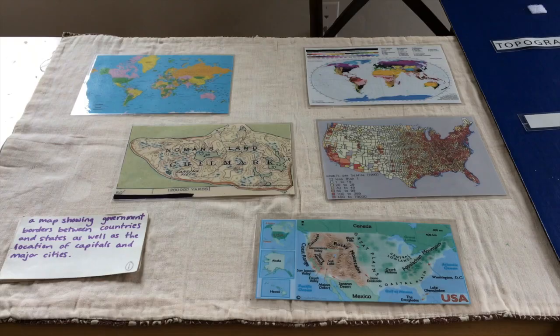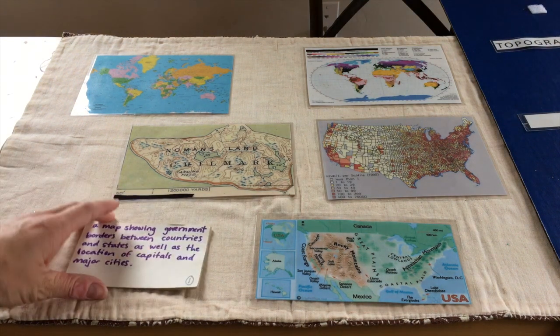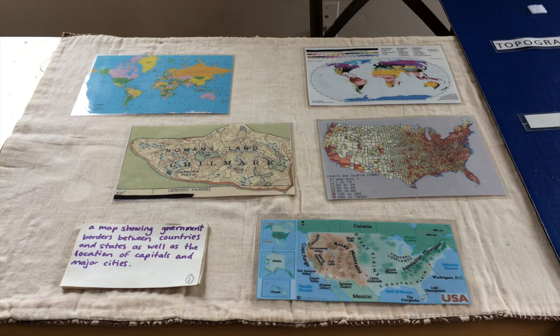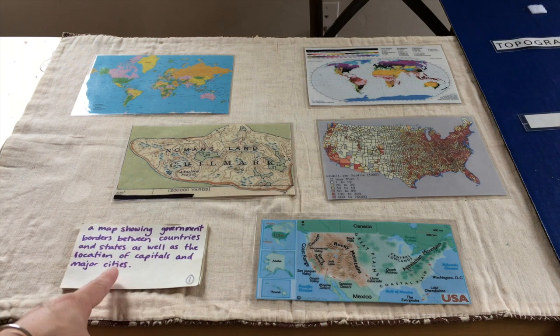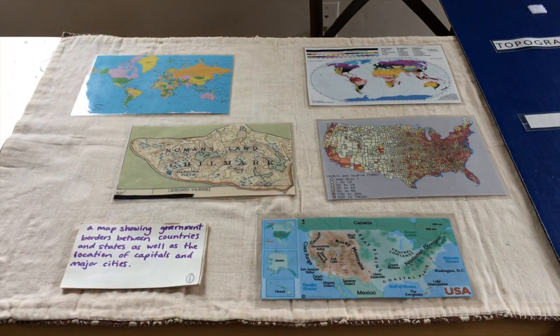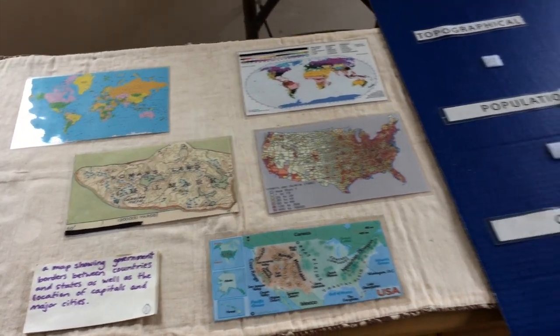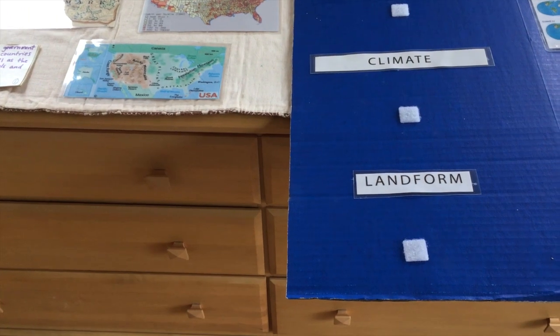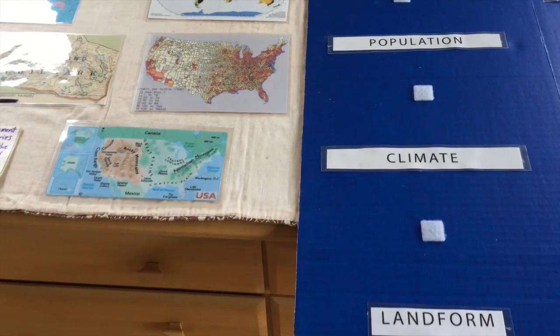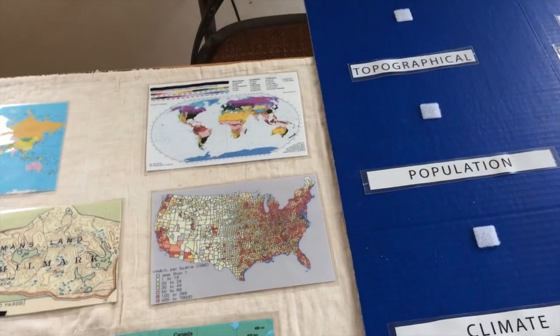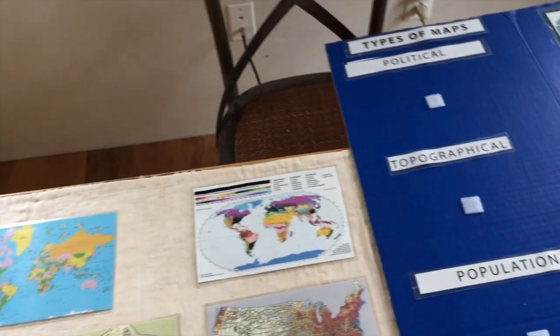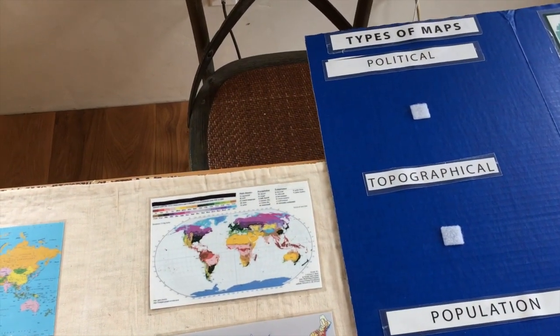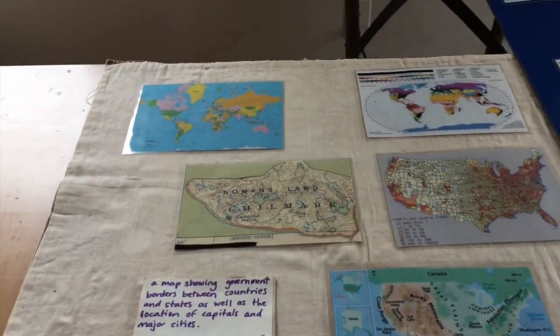Okay, so to start with, let's take a look at different types of maps and understand what is a topographic map. So here we are with 5 different types of maps. To understand and learn about these different types of maps, and then really focus on topographic maps, we'll match a definition written here with the picture, and then place that map onto our board to fill in these spaces. We're looking for a landform map, a climate map, a population map, a topographical map, and a political map. Those are our 5 types of maps we're going to learn about right now.